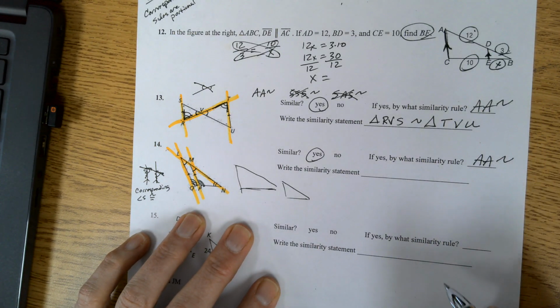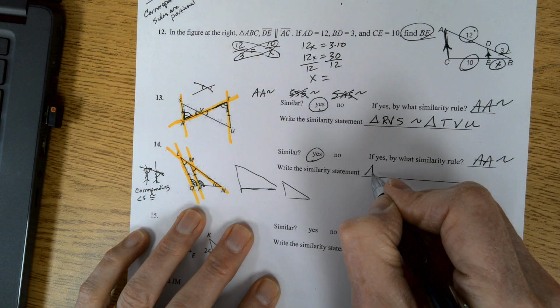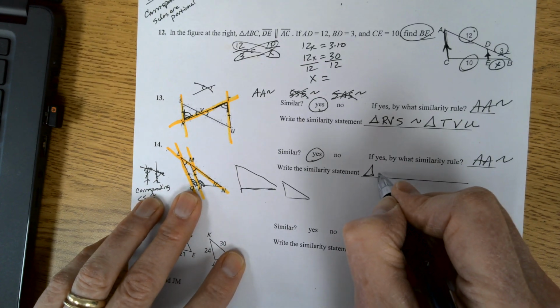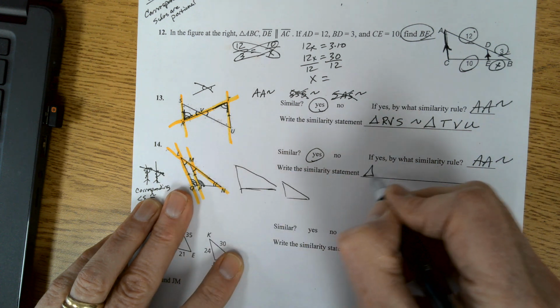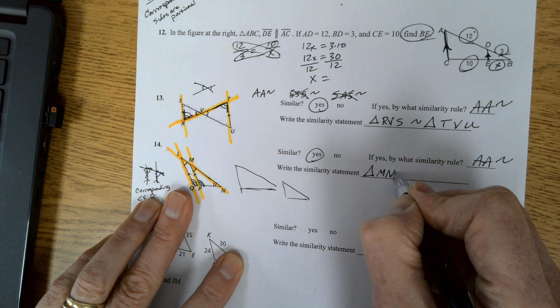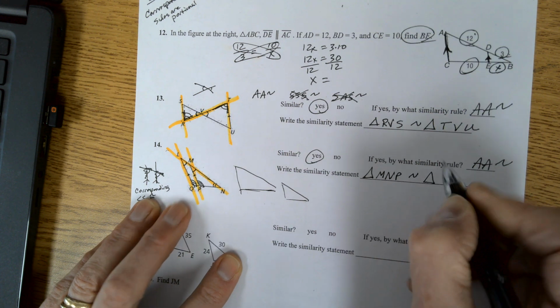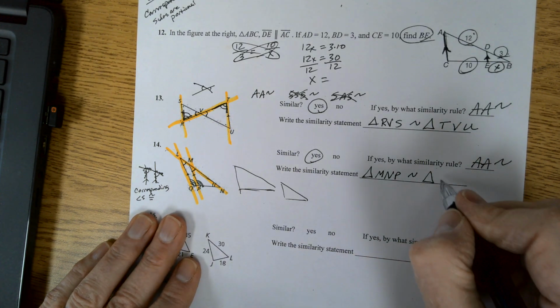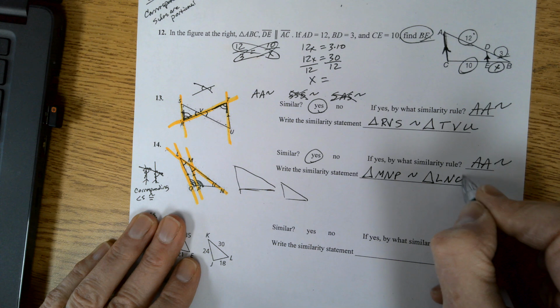Angle, angle similarity. The similarity statement would be triangle MNP. I'm doing just the top of it, like this top, is similar to triangle LNO. I think it's an O.